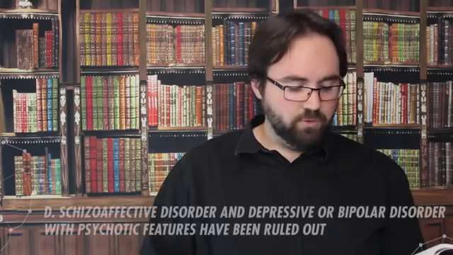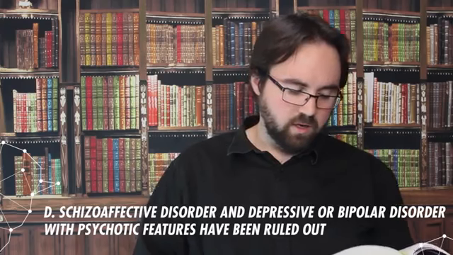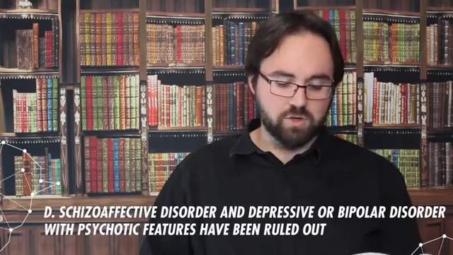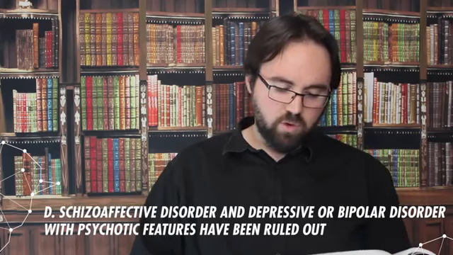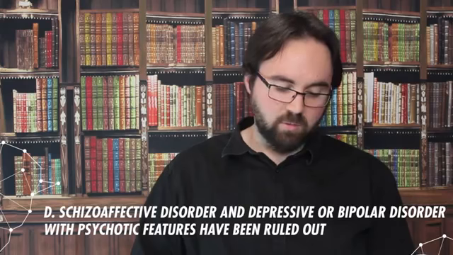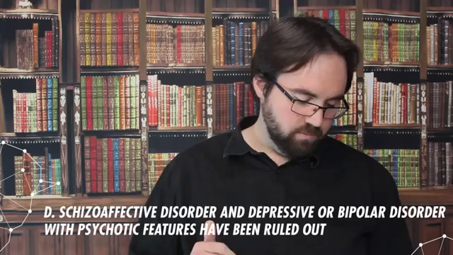Criteria D is that schizoaffective disorder and depressive or bipolar disorder with psychotic features have been ruled out because either 1, no major depressive or manic episodes have occurred during active phase symptoms, or 2, if mood episodes have occurred during the active phase symptoms, they have been present for a minority of the total duration of the active and residual periods of the illness. So while Deadpool does show evidence of manic episodes, that being awake for long periods of time, going kind of all over the place, crazy behavior, he does not necessarily meet depressive symptoms anywhere in his history or in the comic books.